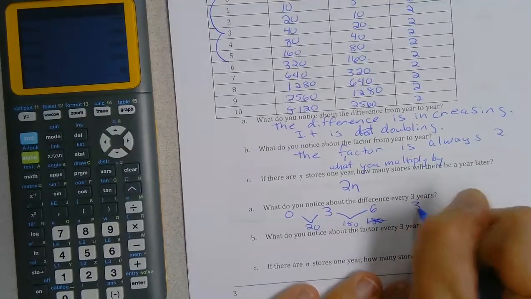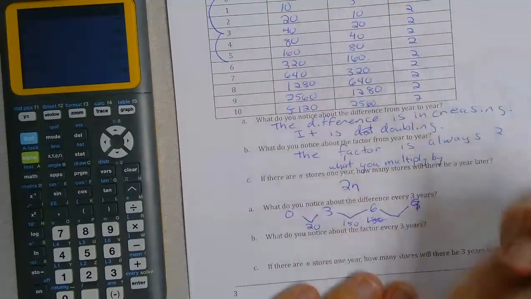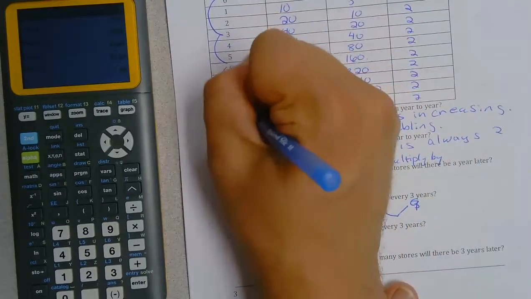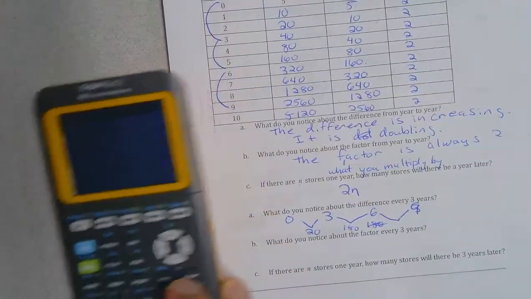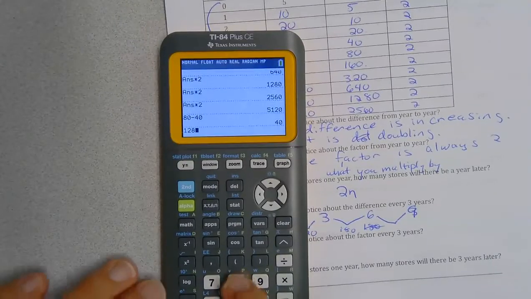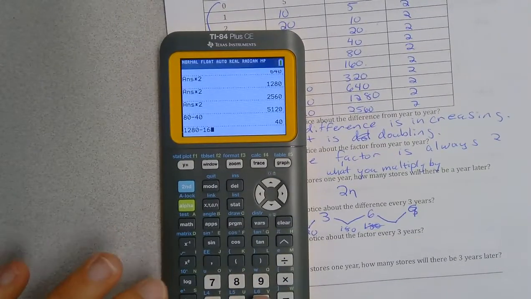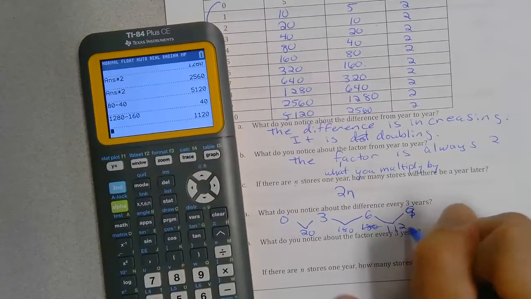And then from year 6 to year 9, if we go 1,280 minus 160, we get 1,120.